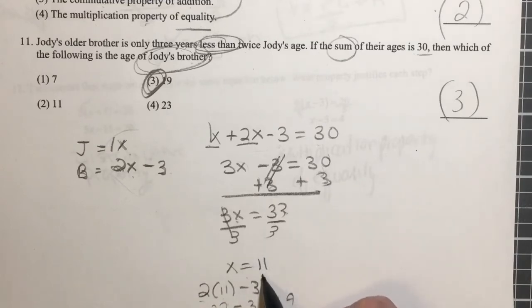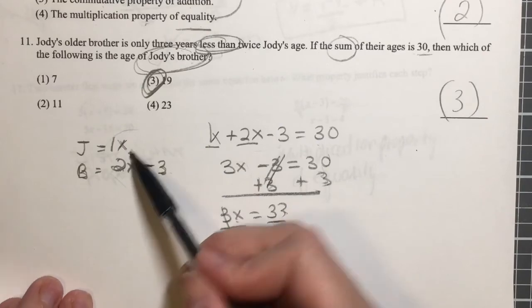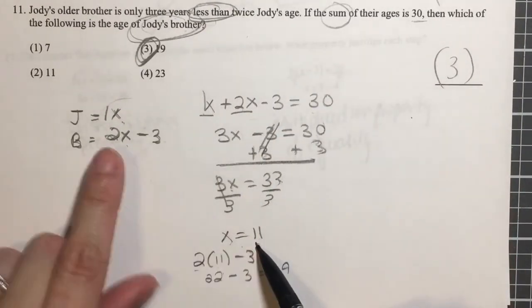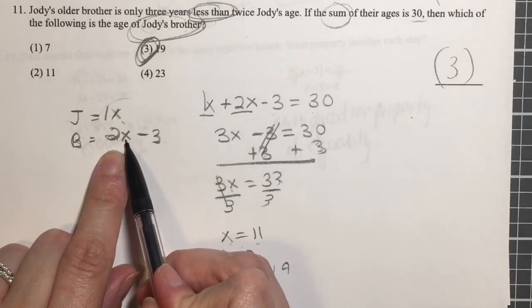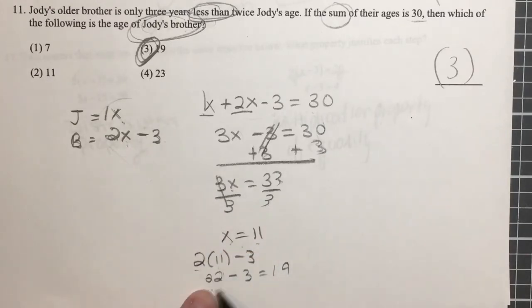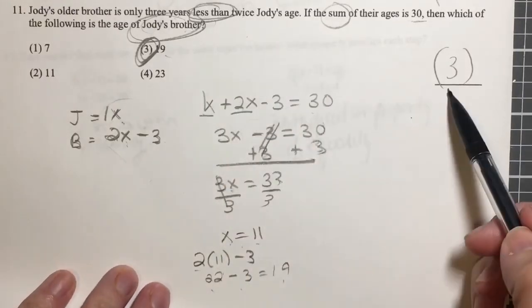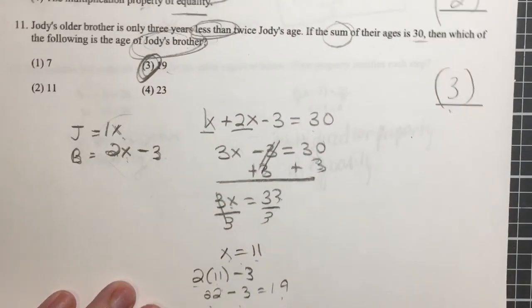Now be careful, we do get an answer of 11, but 11 represented x and x represented Jody. They want Jody's brother's age, so we have to take that 11 and substitute it in right here. 11 times 2 is 22. 22 minus 3 is 19. So 19 is the answer for number 11.